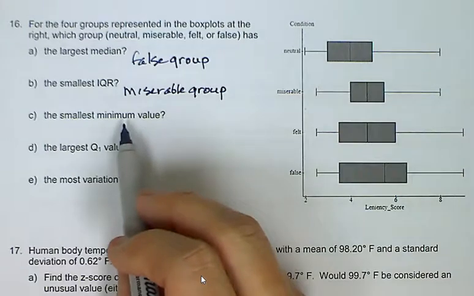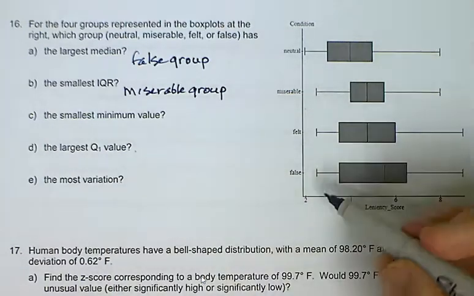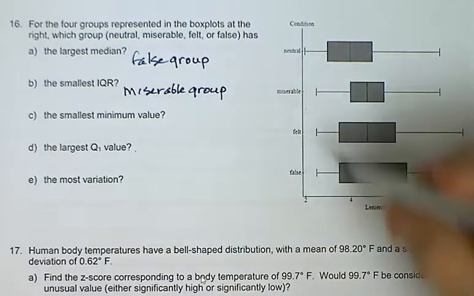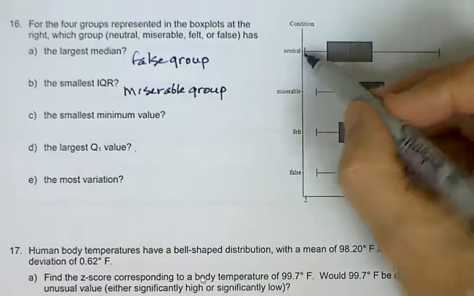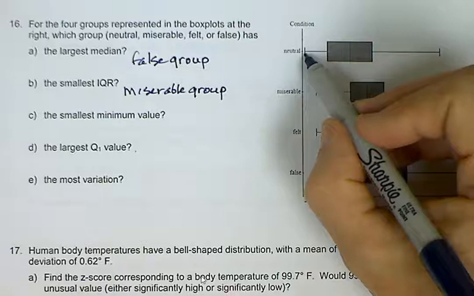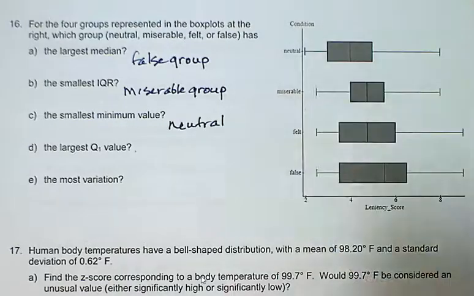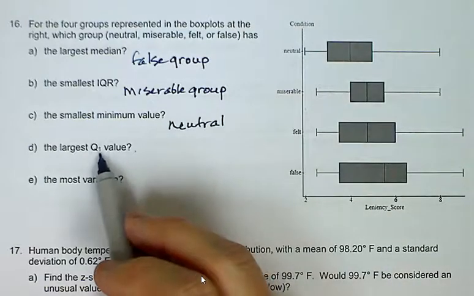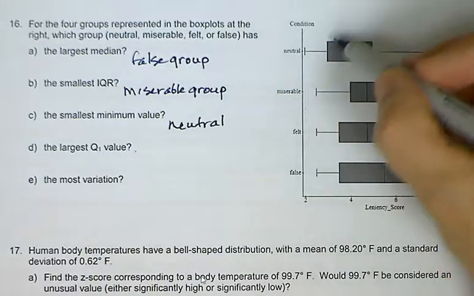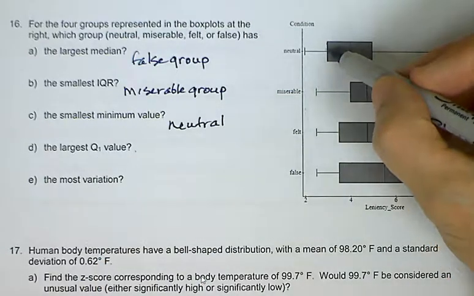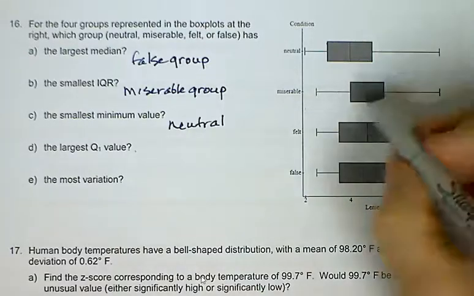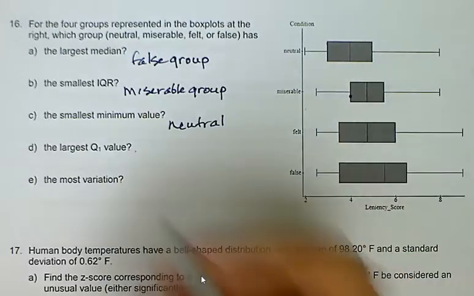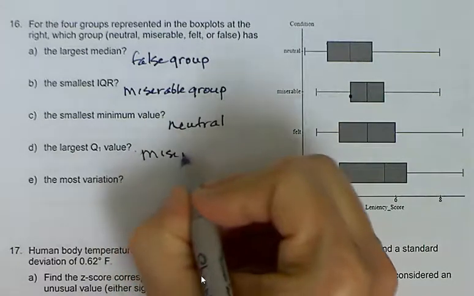The minimum value is the end of the left whisker. If we look at all three of these, they're the same, but the neutral group has its left whisker a little bit further to the left. For the largest Q1 value, the Q1 is the left end of the box. So we're looking for which one of these is the furthest to the right in our graph, and that would be this one. That would be the miserable group.